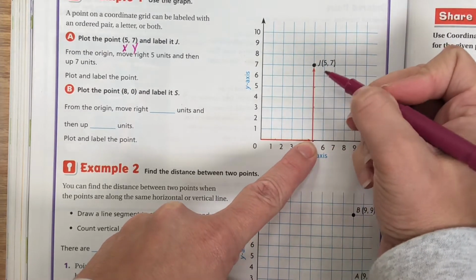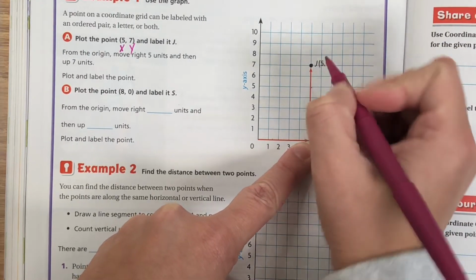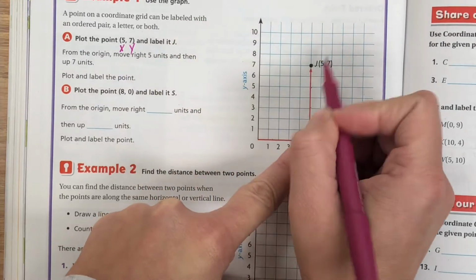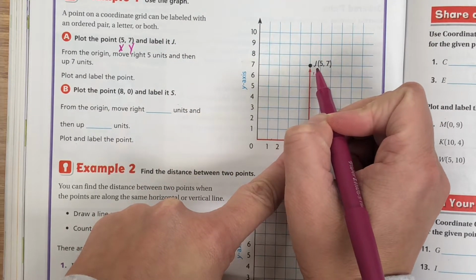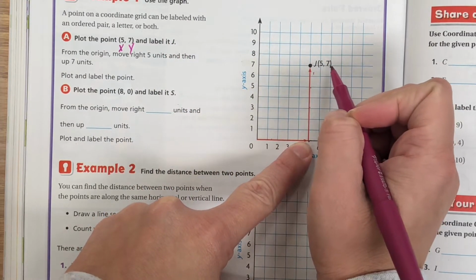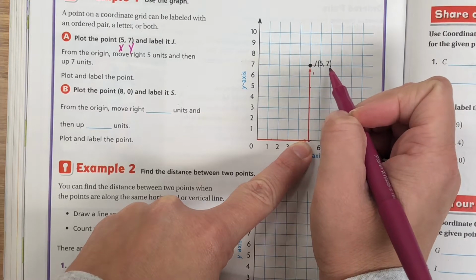You can see there's already a dot there. And it said to label it J. So that dot is J. And then the ordered pair is 5, 7.